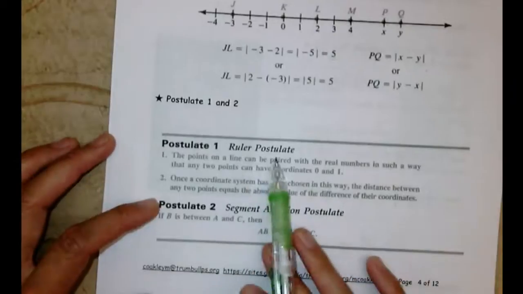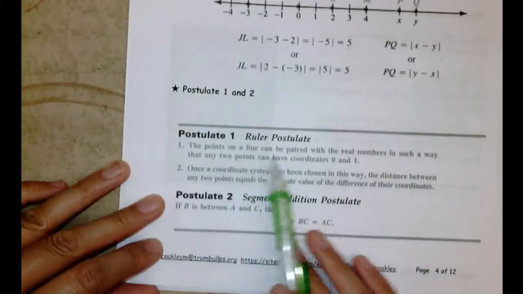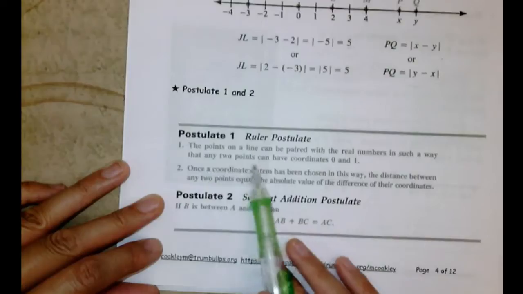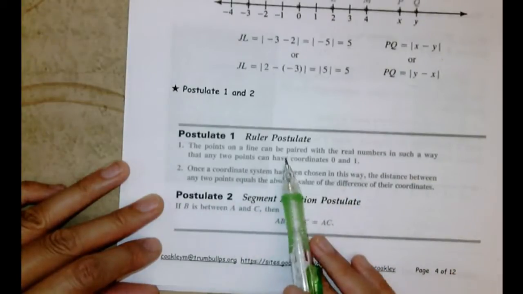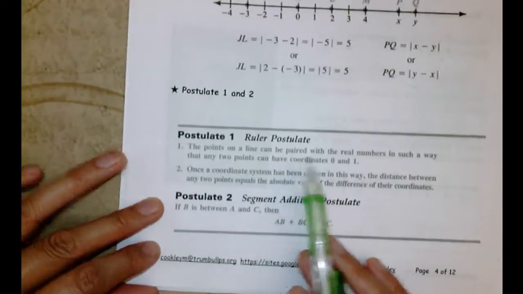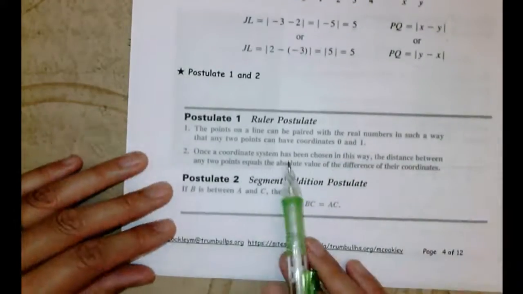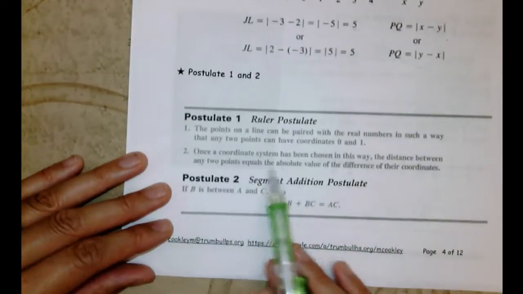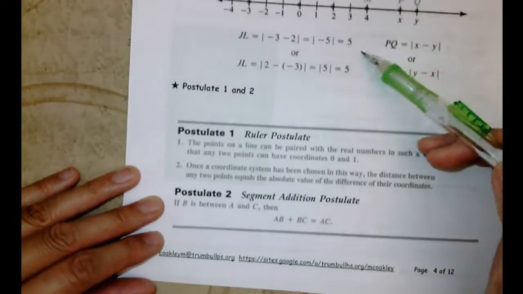Okay, so the Ruler Postulate: the points on a line can be paired with the real numbers in such a way that any 2 points can have coordinates 0 and 1. Okay, so any points can have numerical values to convert that distance into a numerical value. Once a coordinate system has been chosen in this way, the distance between any 2 points equals the absolute value of the difference of the coordinates. Okay, so that's what we just did up here.